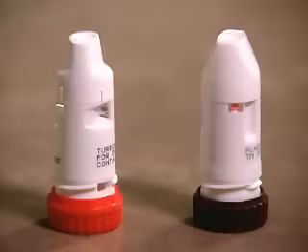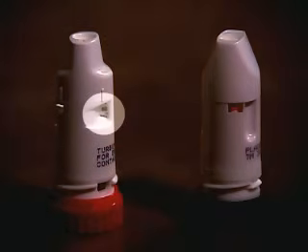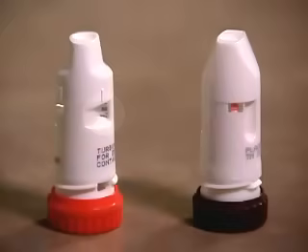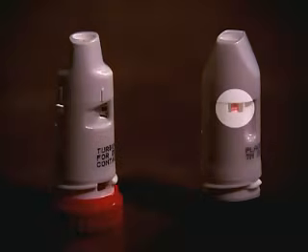Turbuhalers have 2 different forms of dosage counters. One keeps track of doses in units of 20, while the other uses a side dial. A red mark first appears in the window when there are 20 doses left. The device is empty when the red mark fills the window.